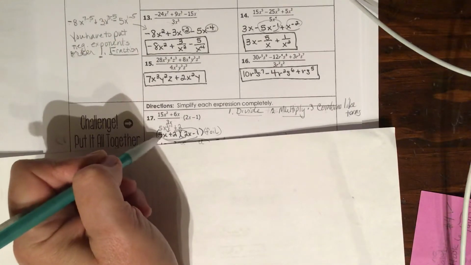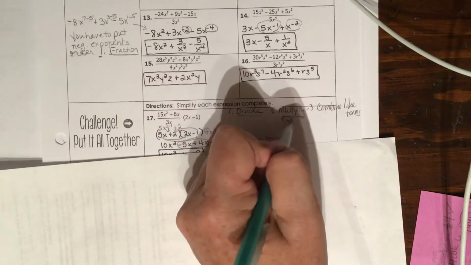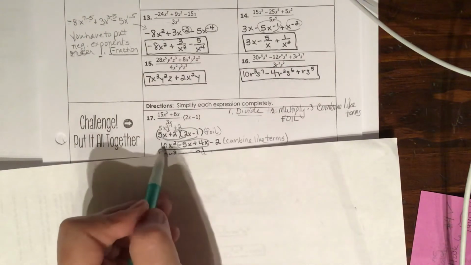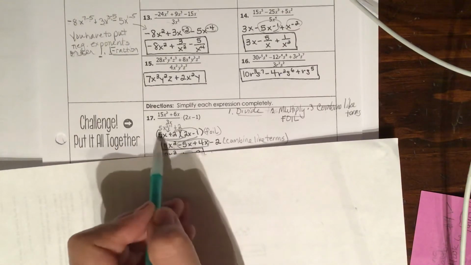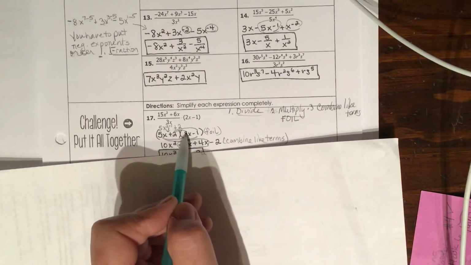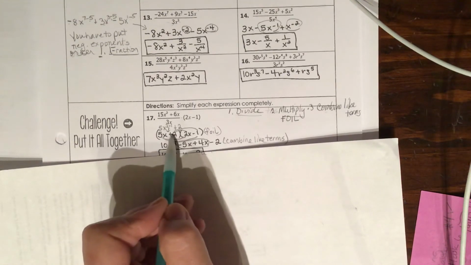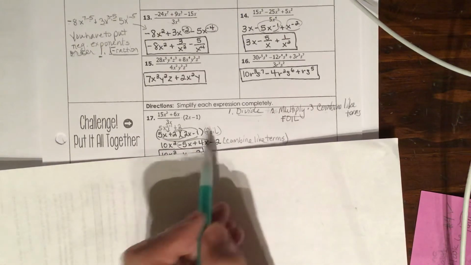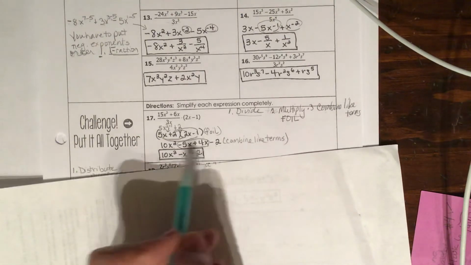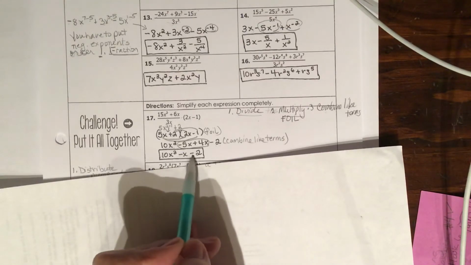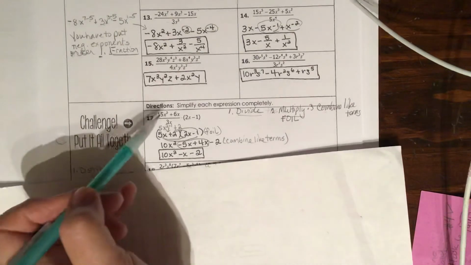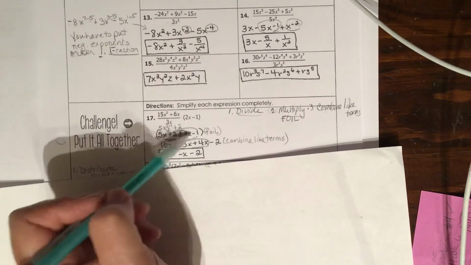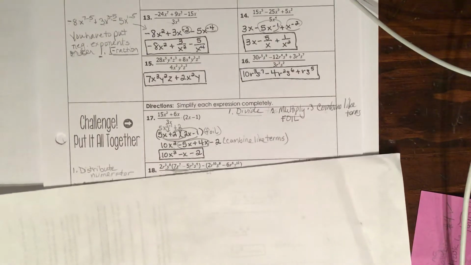Remember the FOIL method. You're going to make sure you use the FOIL method. 5x times 2x is 10x squared. 5x times negative 1 is negative 5x. 2 times 2x is 4x. 2 times negative 1 is negative 2. So now you're going to combine these like terms. 10x squared minus x minus 2. And that's how you did number 17. You just followed the rules. You did your division rule, you did your multiplication rule with the FOIL, and then you combined like terms.